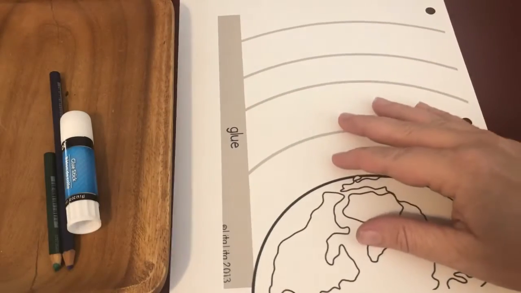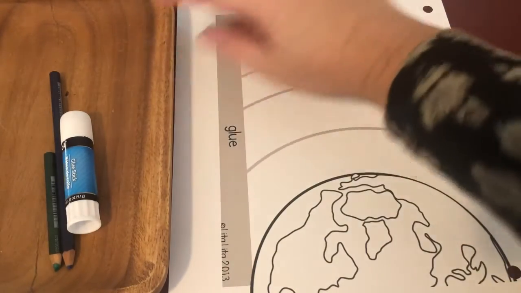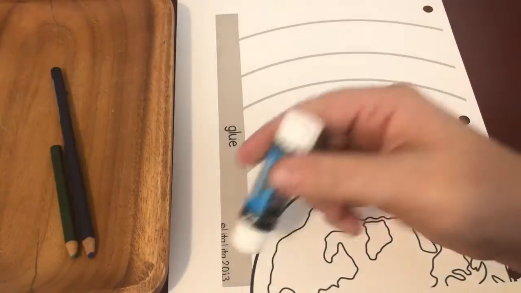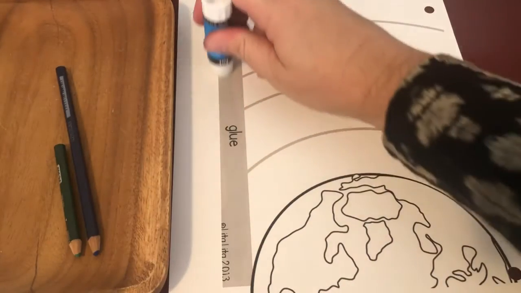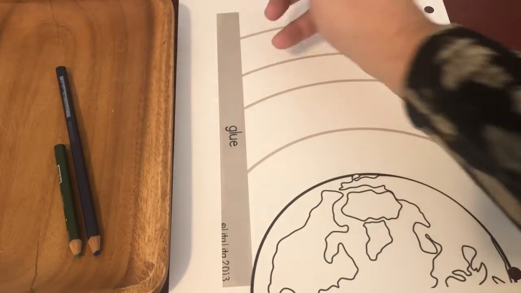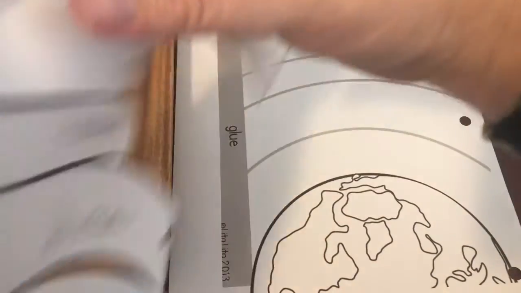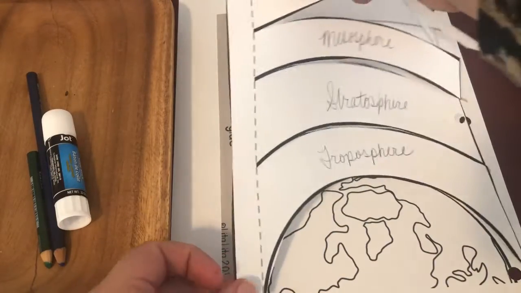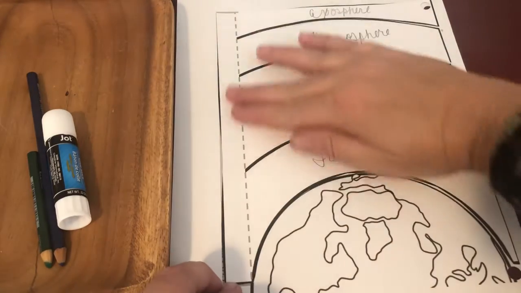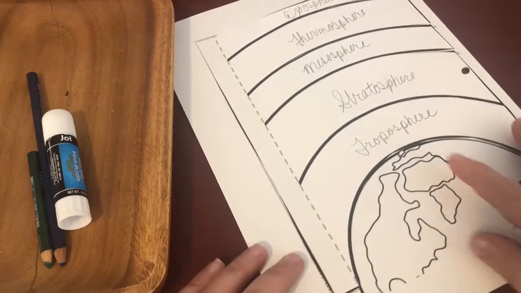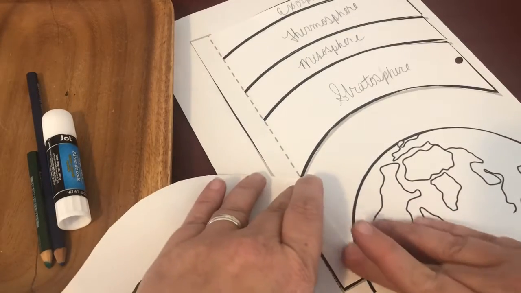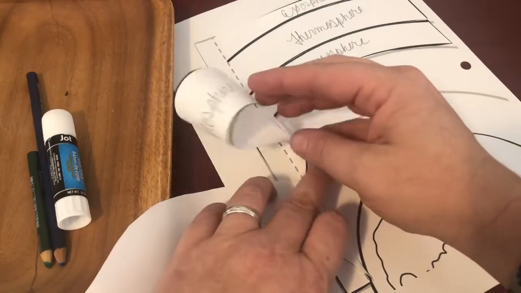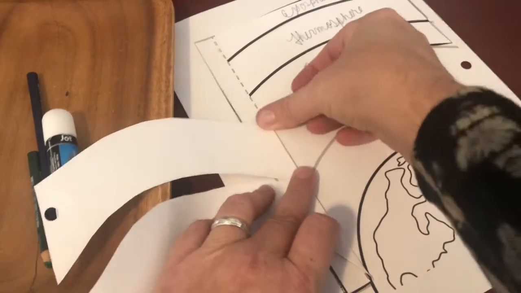We are going to then find this sheet and put our glue along this gray strip. Match this strip with the gray strip. And then fold back each layer along the dashed line. So you have a flap behind each layer of the atmosphere.